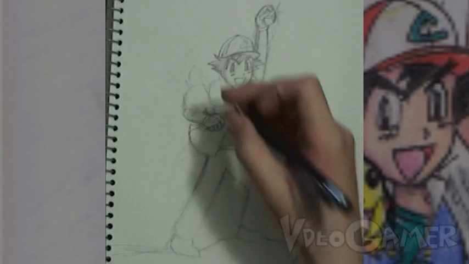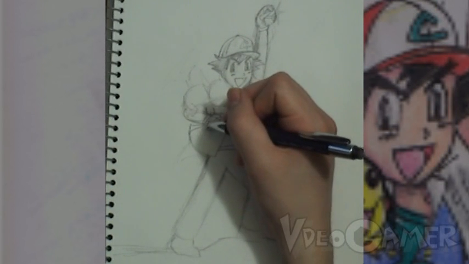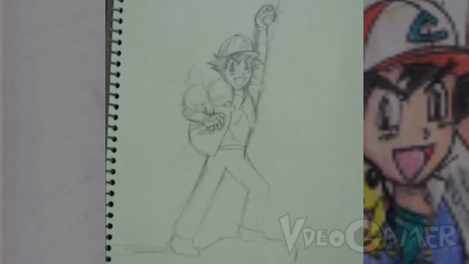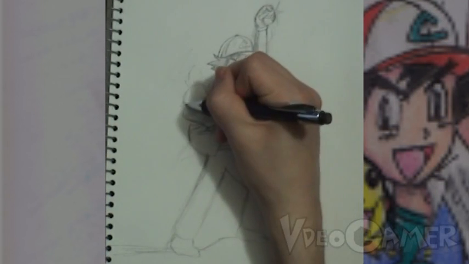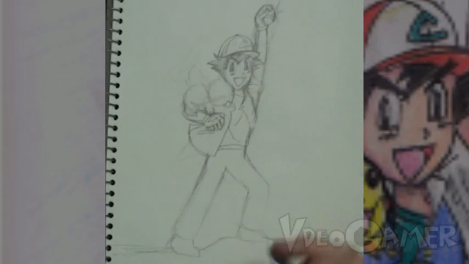And then on the shirt, I decided to add in some just cloth wrinkles, just to make it seem more loose. I guess it's not really loose so much as it is just more realistic.